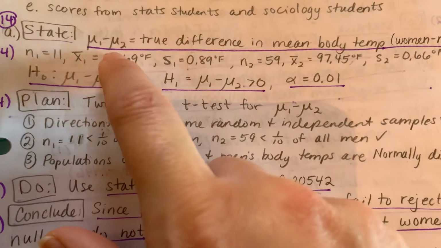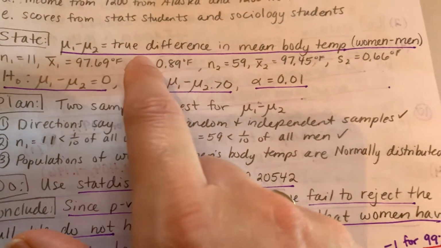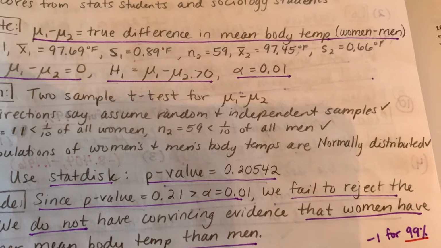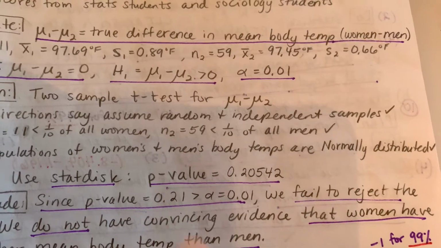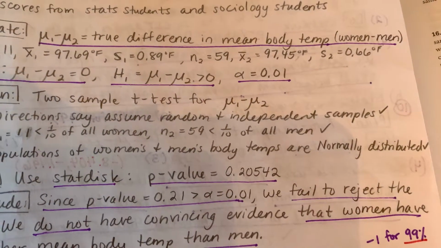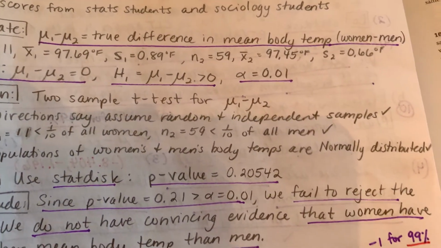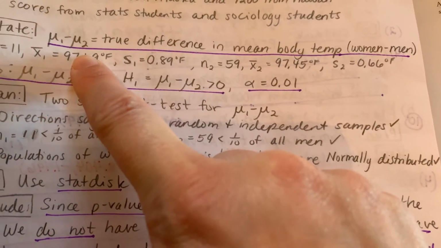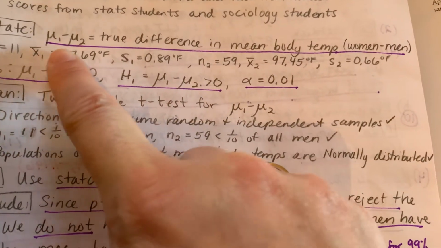So when I go to write down my hypotheses, first of all, I'm going to state the parameter. Mu1 minus mu2 is equal to the true difference, right? Whenever I am dealing with 2 independent random samples, it's always a true difference. If they are paired data, then it's a mean difference, true mean difference. But this is not paired data. This is 2 independent random samples. So this is mu1 minus mu2.